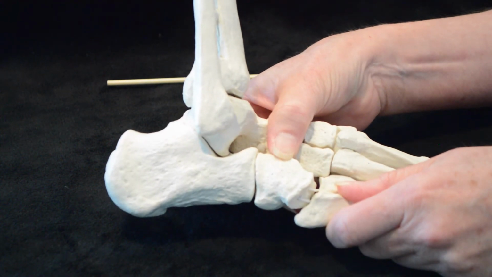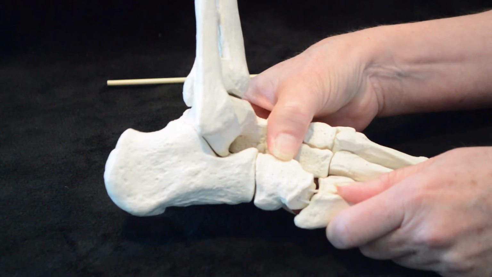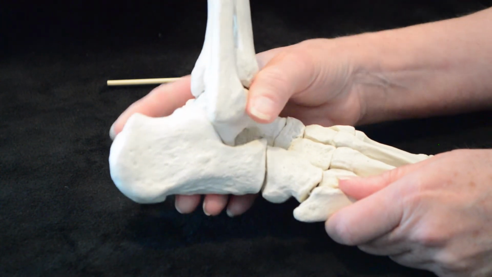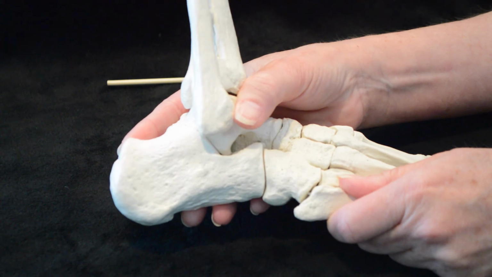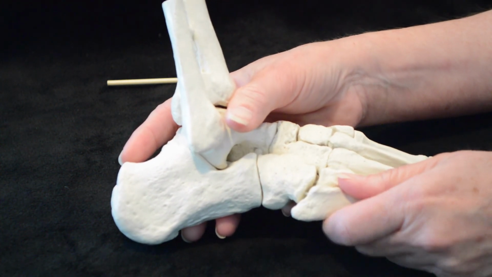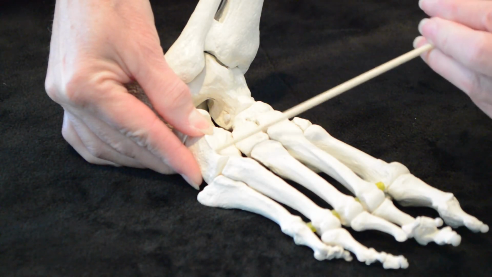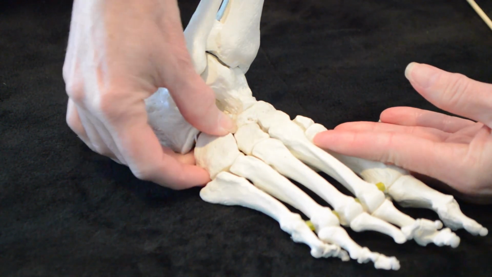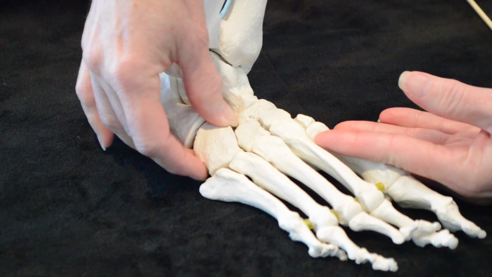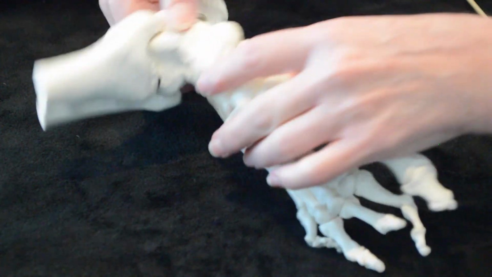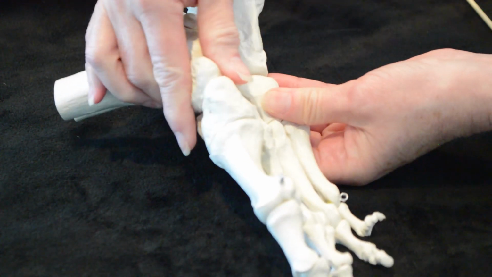The cuboid, as its name implies, is the cube-shaped bone on the lateral aspect of the midfoot. The cuboid functions with the calcaneus to join the foot and the ankle and provides essential support and stability of the foot with weight bearing. On the medial aspect is a smooth facet for articulation with the third cuneiform, and just behind and inferior, the small occasional facet where it actually glides against the navicular.